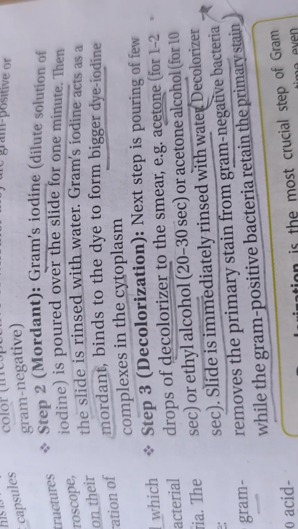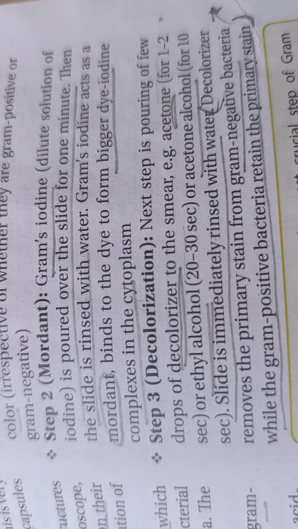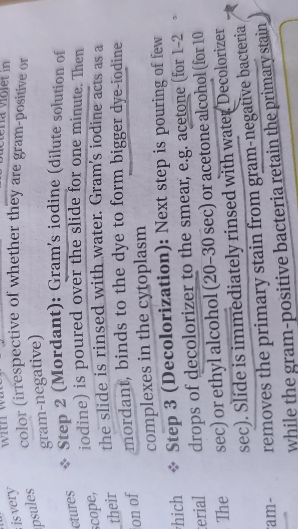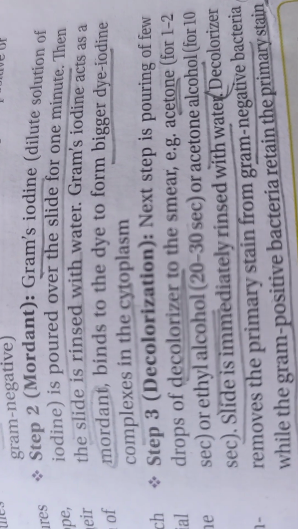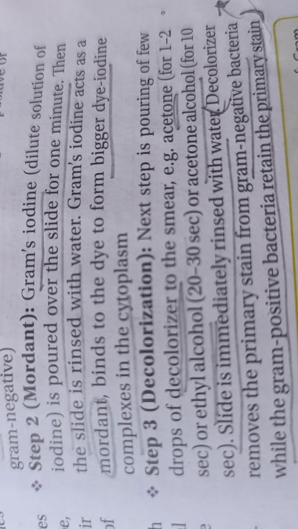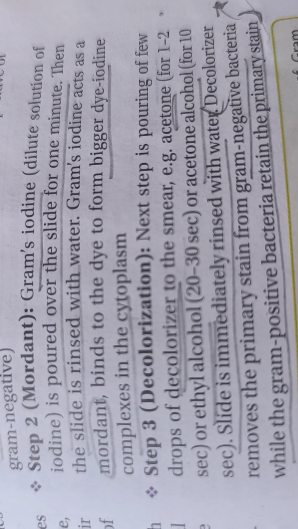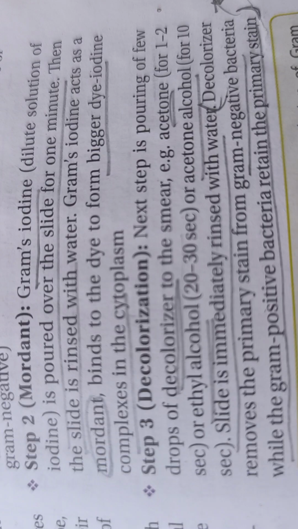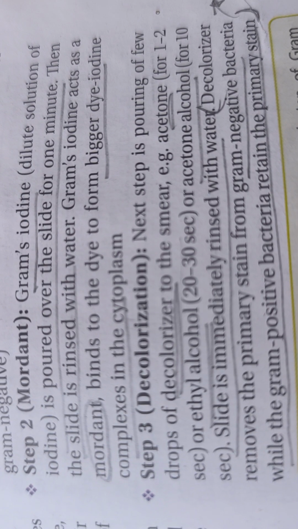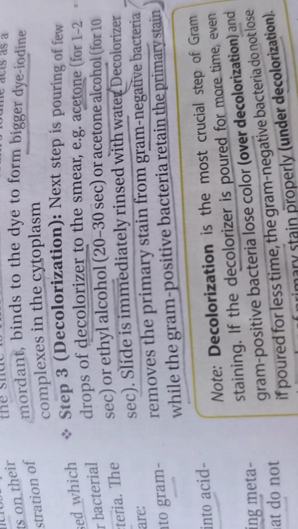Step 2. Mordant. Gram's iodine, a dilute solution of iodine, is poured over the slide for 1 minute. Then the slide is rinsed with water. Gram's iodine acts as a mordant, binding to the dye to form a bigger diiodine complex in the cytoplasm.